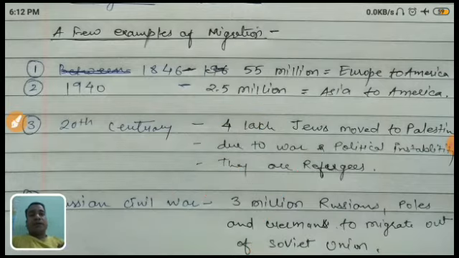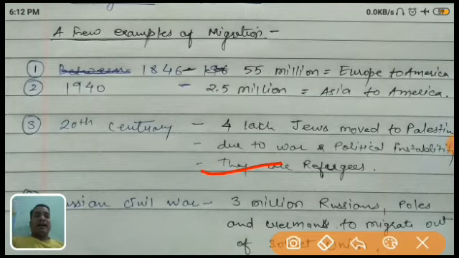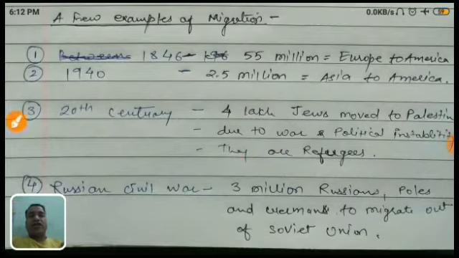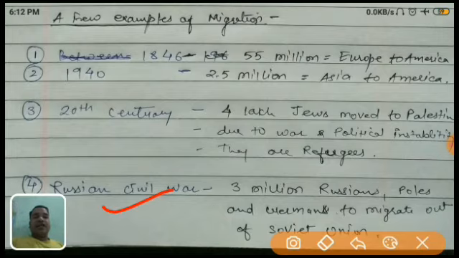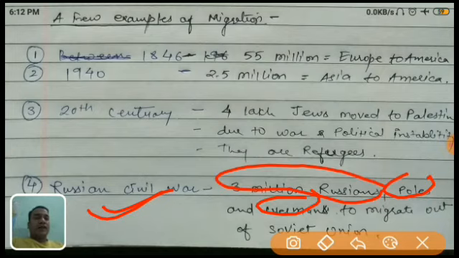Okay, so these are the Jewish people who came as refugees. Near about 4 lakh people from the Jews moved to Palestine. And the last example is the Russian war. I think you have also studied the Russian Civil War in history, in 1991. Russia was earlier called the Soviet Union. It is divided into near about 14 countries. In it, 3 million Russians, Poles, Germans migrated out of the Soviet Union.